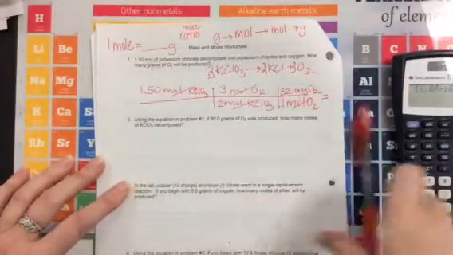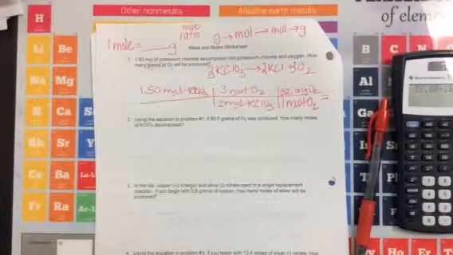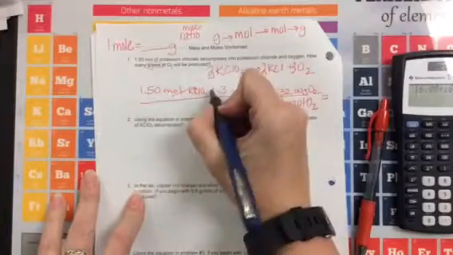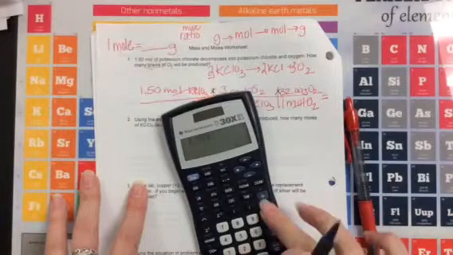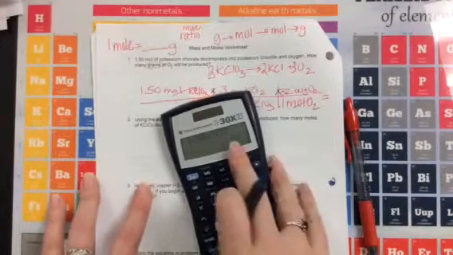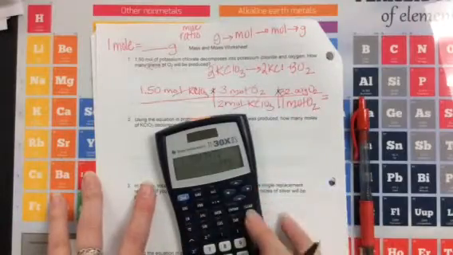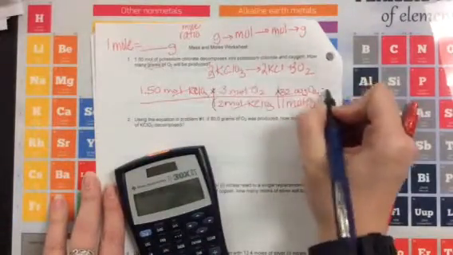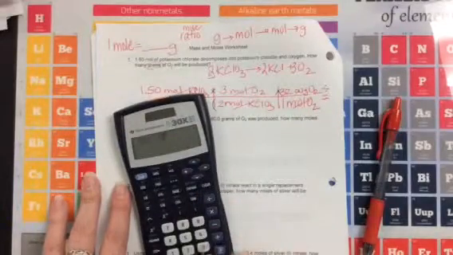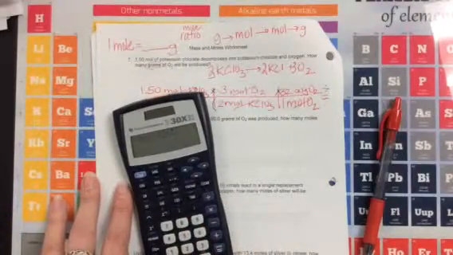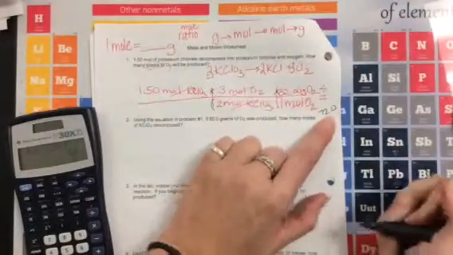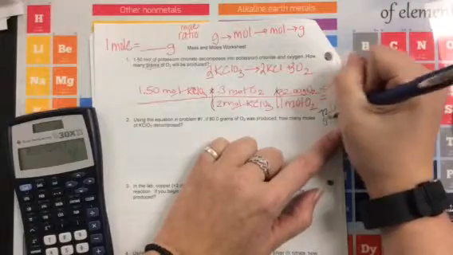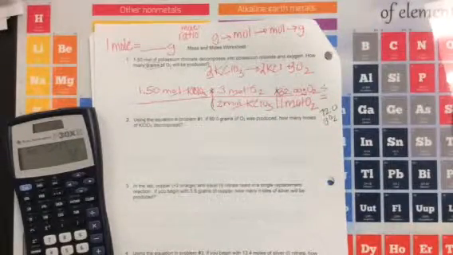That leaves me with grams of oxygen. So now to get my answer, I'm actually going to multiply all the way across the top. So I'm going to take 1.50 times 3 times 32, hit equals, which is 144, divided by, I'm going to open up parentheses, 2 times 1, close parentheses, and hit equals. The answer that my calculator told me is 72. I have 3 sig figs here, so you should have 72.0 grams of oxygen for an answer.